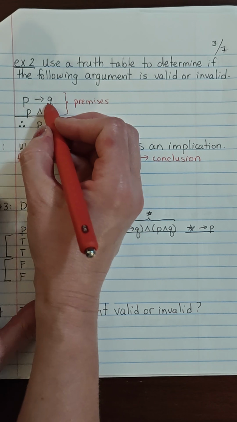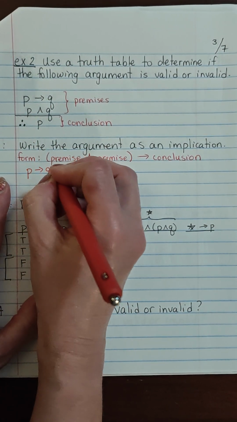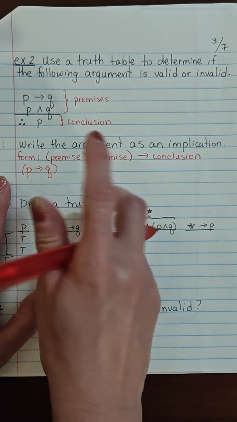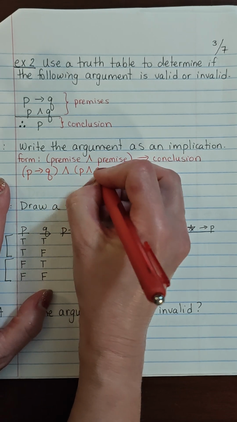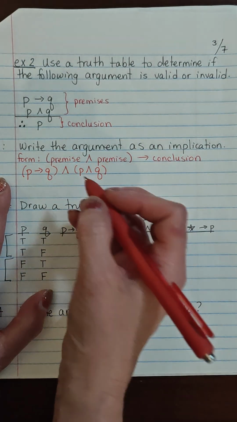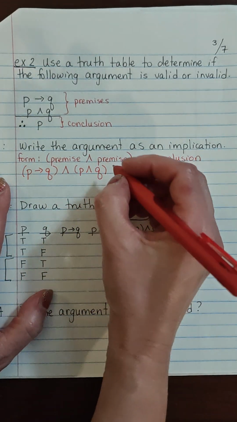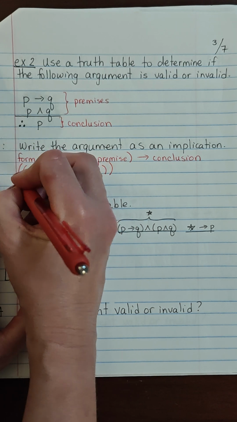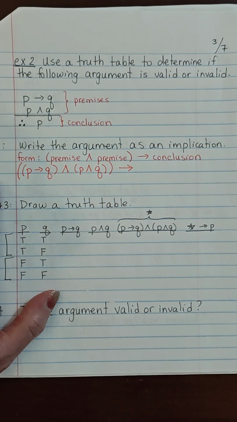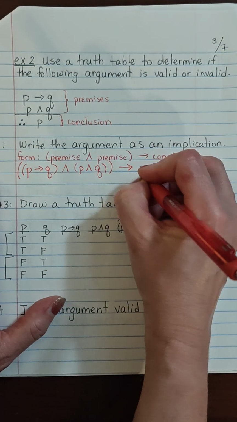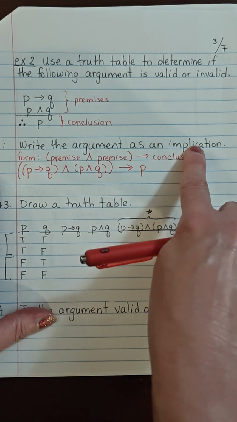Okay, so this premise, the top one, is P to Q. So I've got P implies Q. There's my top premise. Conjunction, my bottom premise, P and Q. Now, to group these together as all one thing that's going to imply that conclusion, I'm going to put another set of parentheses. You can also use brackets if you wanted to. That implies my conclusion, which here is just P. So that is my argument as an implication.